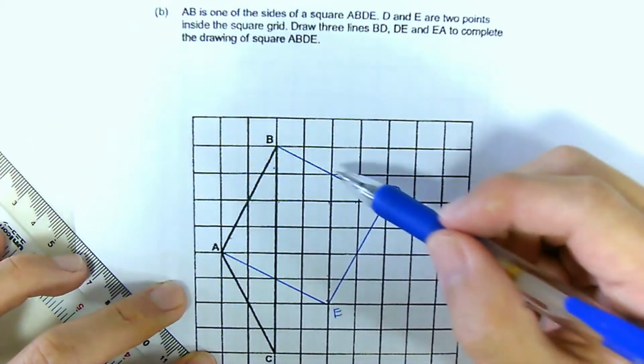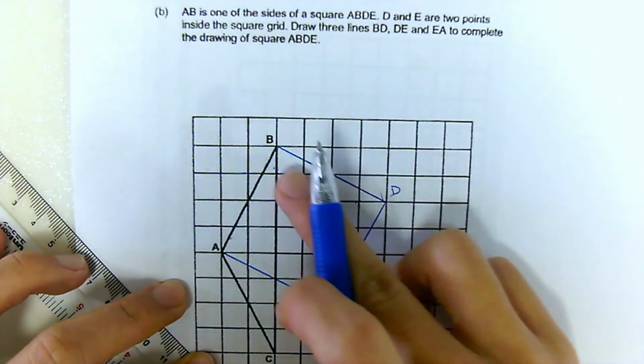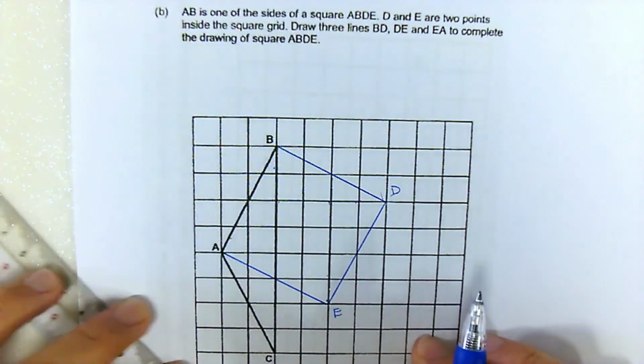This is the easiest, fastest, and the most secured way of drawing it correctly. Okay, so listen to my method. Alright, done.